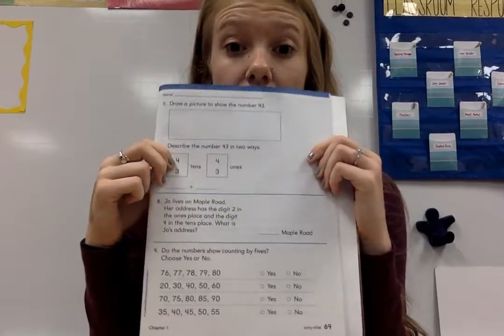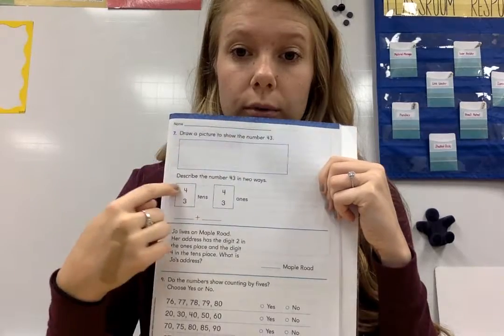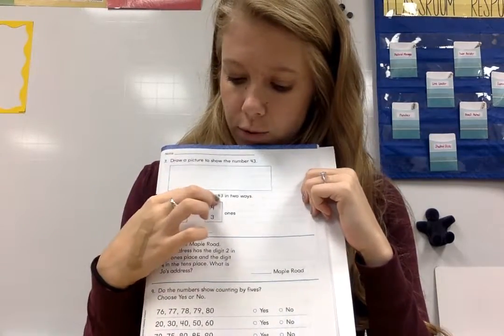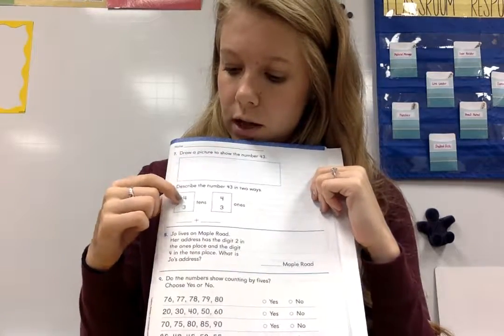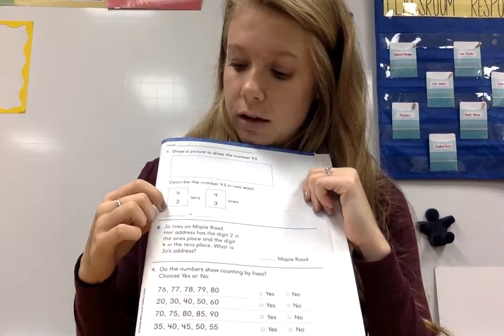Okay, I just want you to finish this page, and then you can stop there, okay? It says draw a picture to show the number 43. So this is where you would draw your picture to show the number 43. And then it says describe the number 43 in 2 ways. So you're going to circle how many 10s are in 43 over here, and you're going to circle how many 1s are in 43 over here. And then you're going to write the value of how many 10s plus the value of how many 1s, just like we've done before.